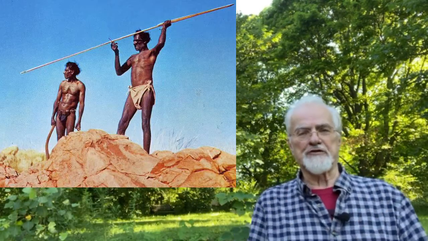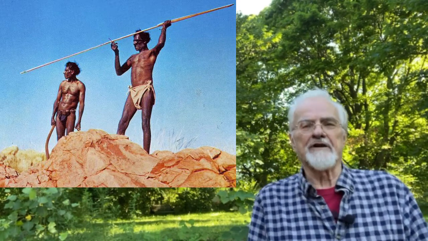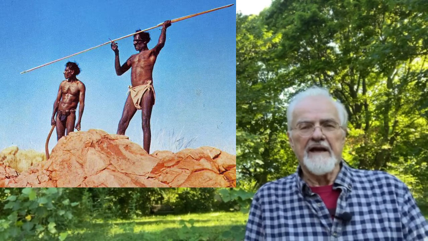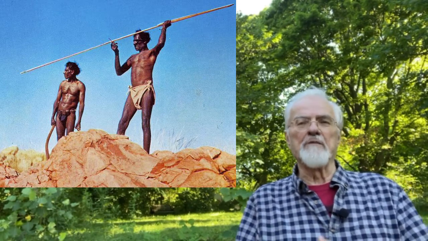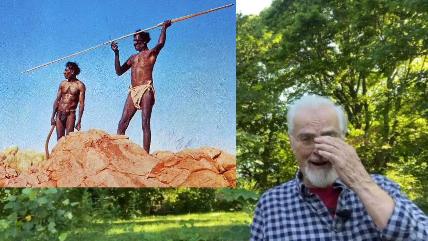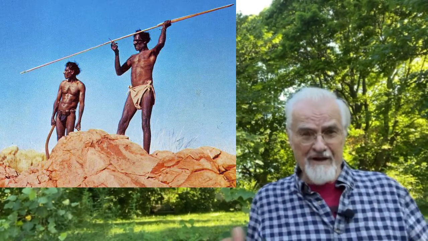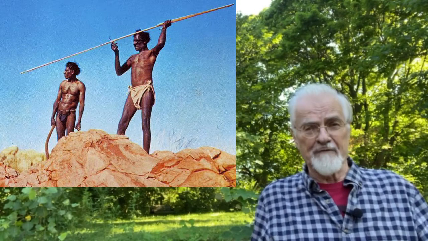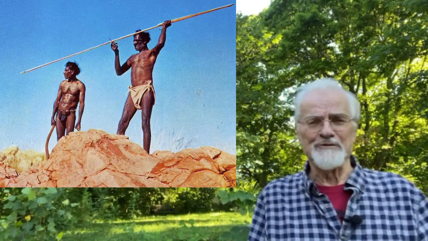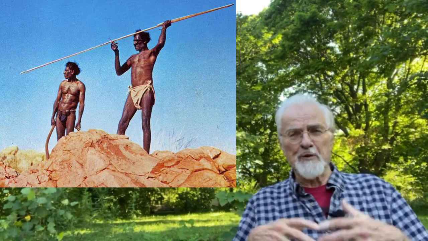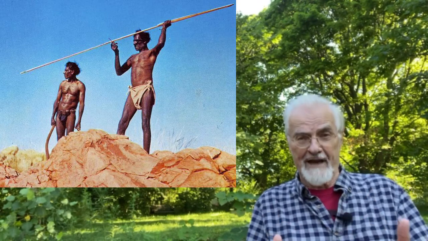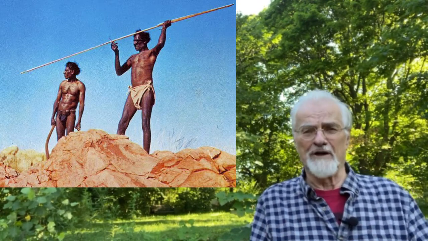Which brings me to Australia. Here we have an iconic picture of two Australian hunters, and this is here to remind me to tell you that we have often thought of Australia as one of the only large places in the world where agriculture was never invented. Turns out that's probably not true, okay? And again, if we think of agriculture as just an extreme form of environmental management, it probably doesn't matter all that much anyway.